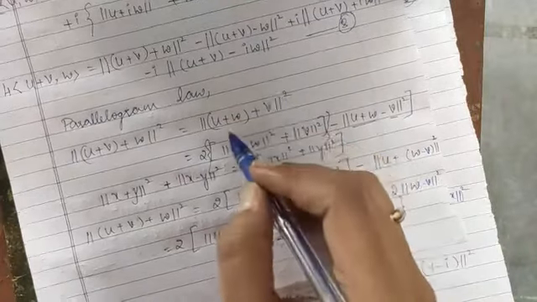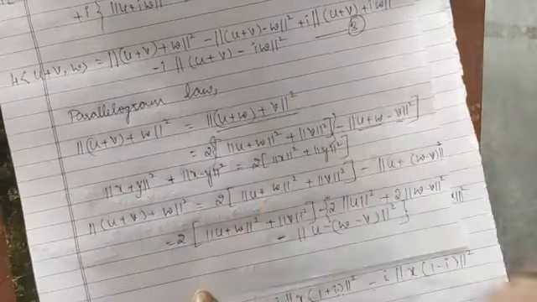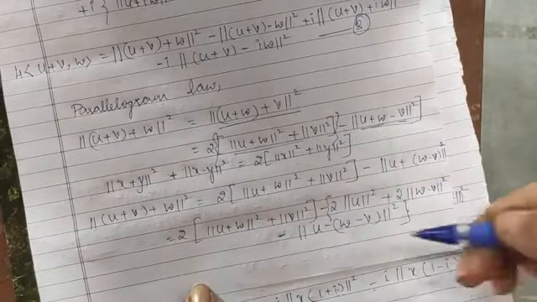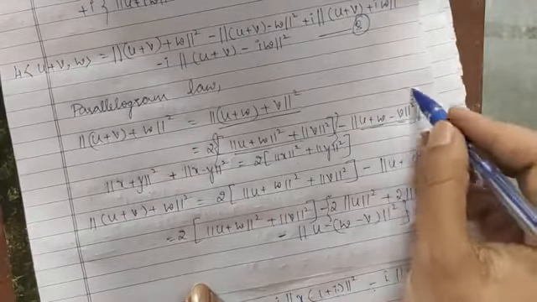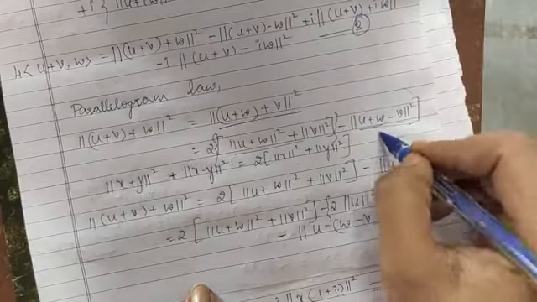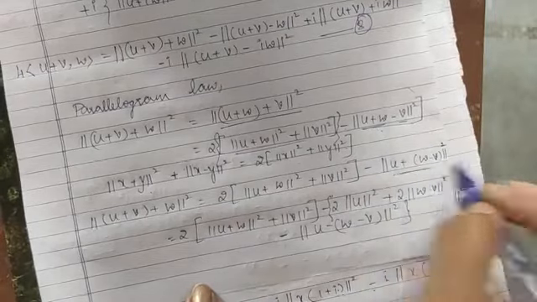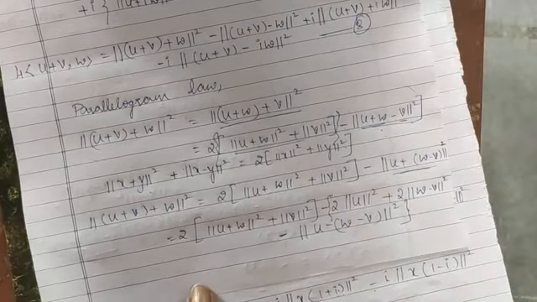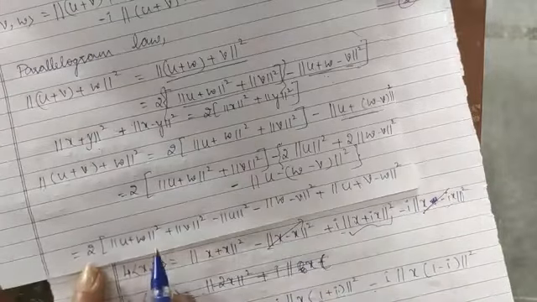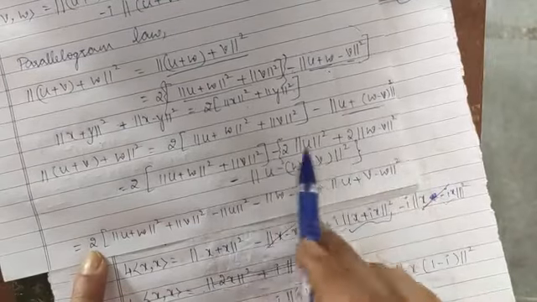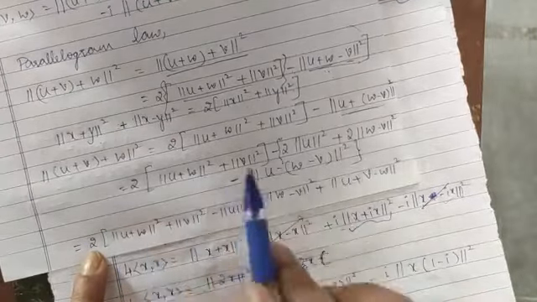In first step what we have done, here we have applied our parallelogram law. So we got these two terms. So in this step we are applying parallelogram law to this step. Before that what we have done, we have just grouped our terms. Okay. So I have just multiplied this negative sign overall and I have taken 2 outside.